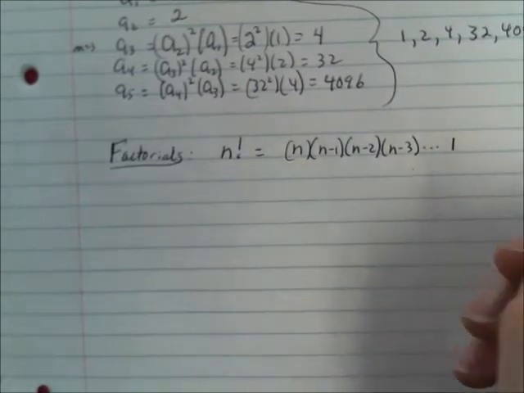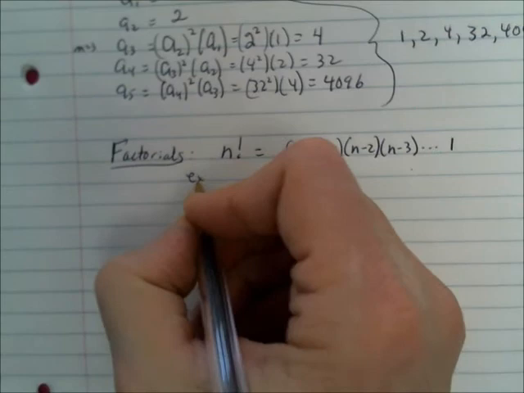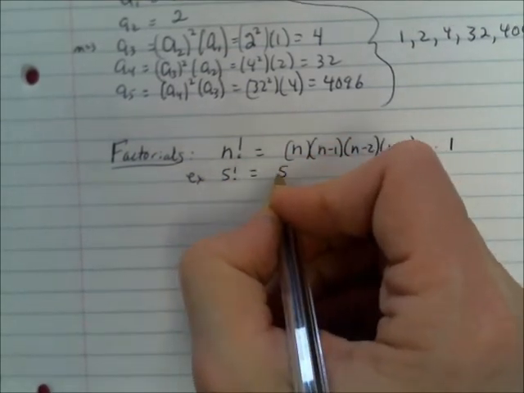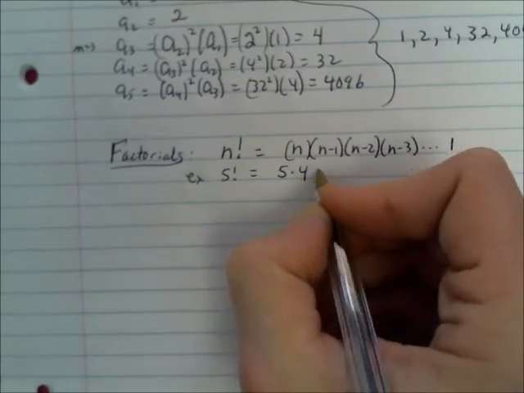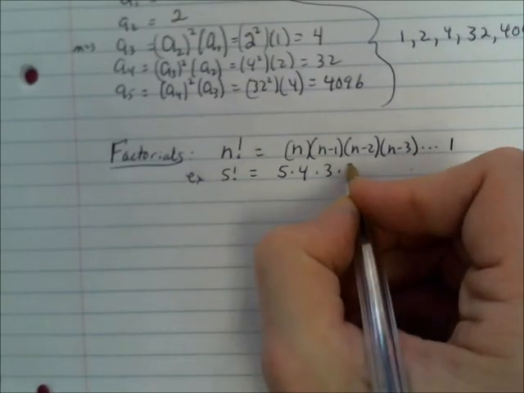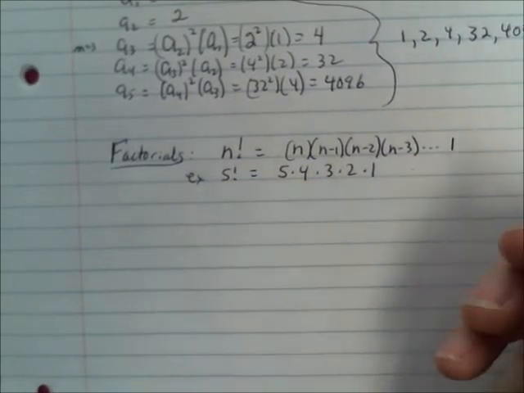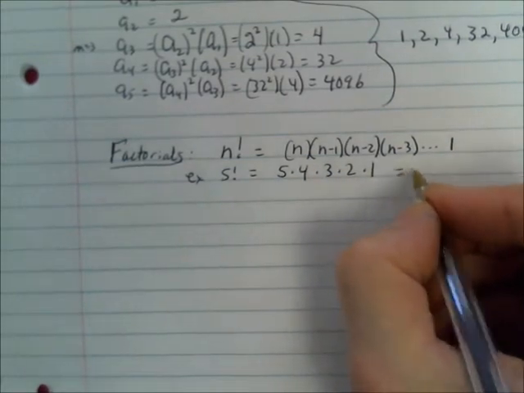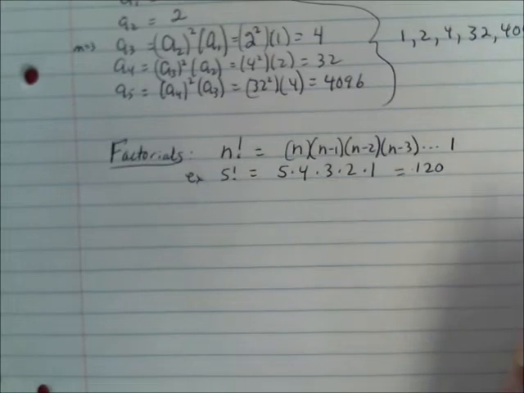So for example, 5 factorial is equal to 5 times 4 times 3 times 2 times 1. So this is 20 times 6, which is 120.